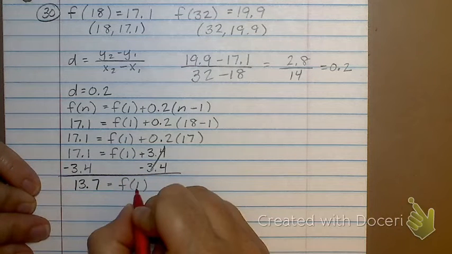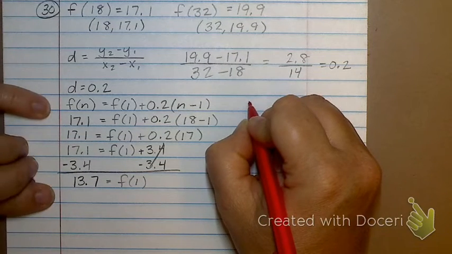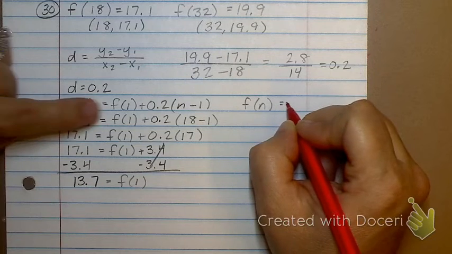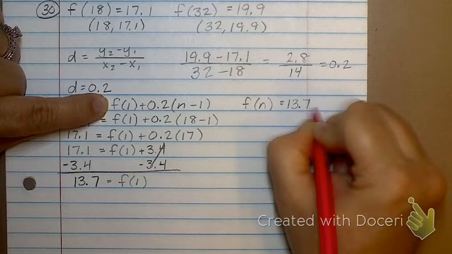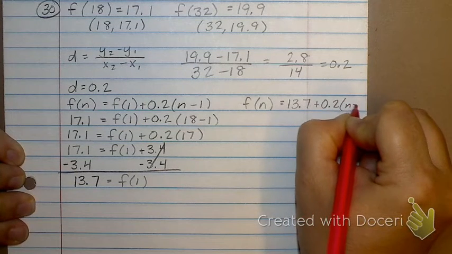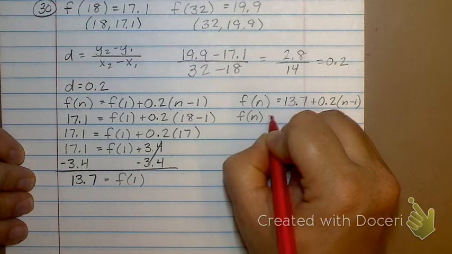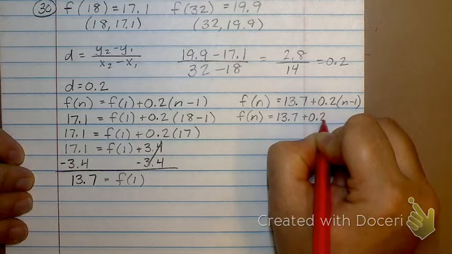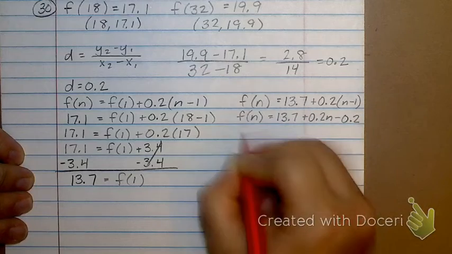So now that I have f of 1 and I have d, I can finally write my equation. F of n is equal to, coming back up to here, f of 1, which is 13.7, plus 0.2 times n minus 1. Do my distributive property: equals 13.7 plus 0.2n minus 0.2.